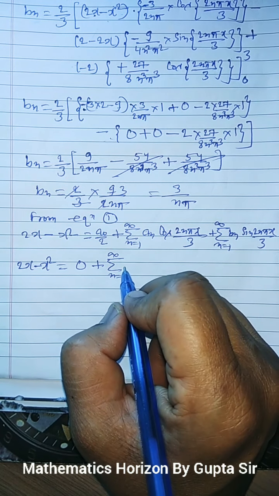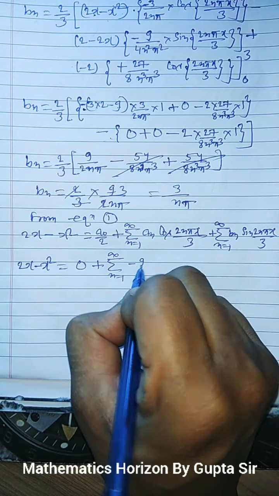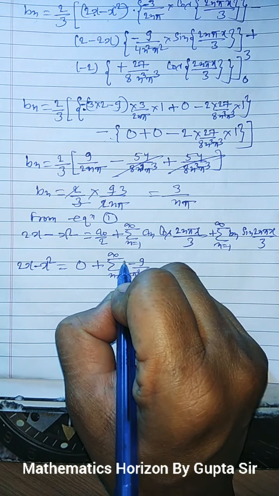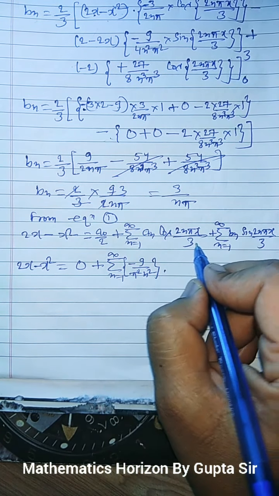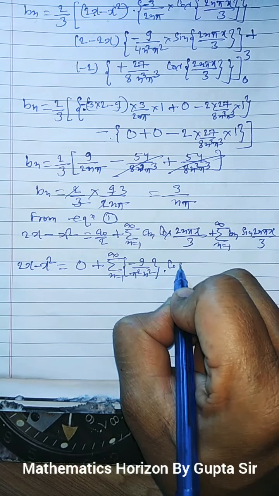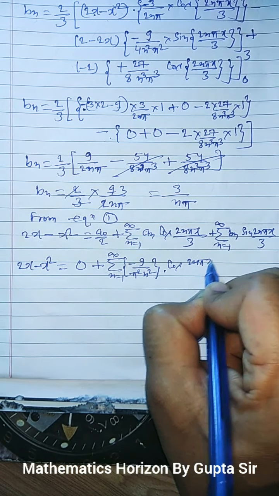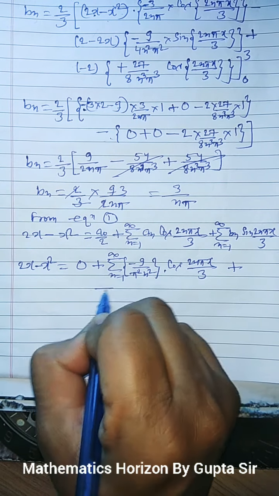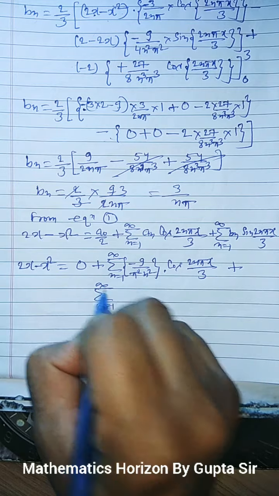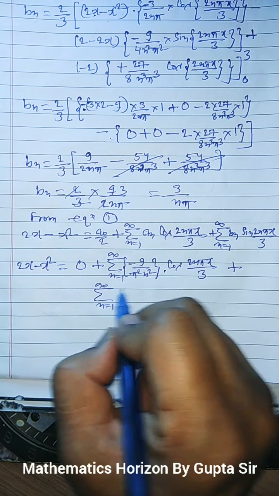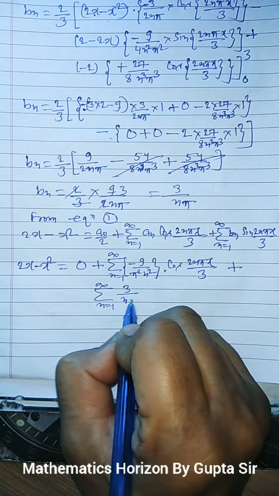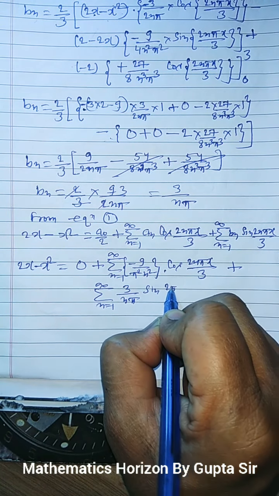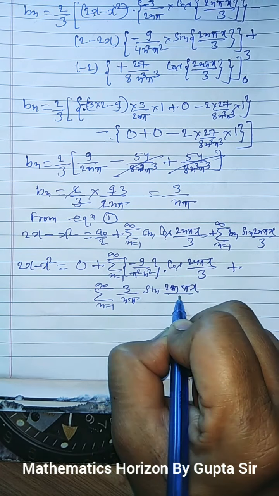An means minus 9 upon pi square n square and cos 2n pi x upon 3 plus summation n equal to 1 to infinity bn. Bn is 3 upon n pi sine 2n pi x upon 3.